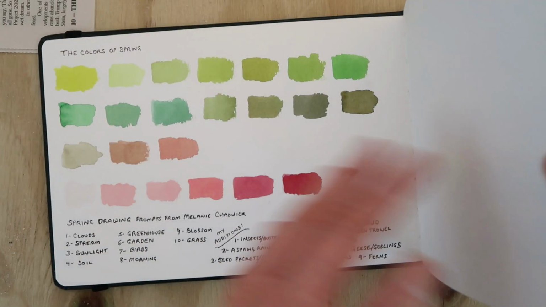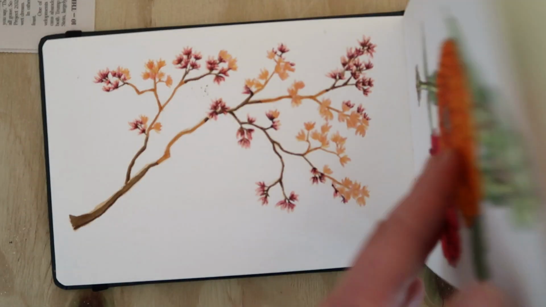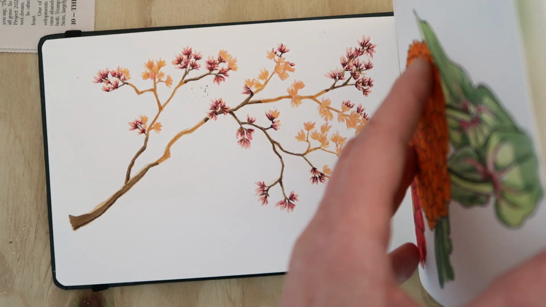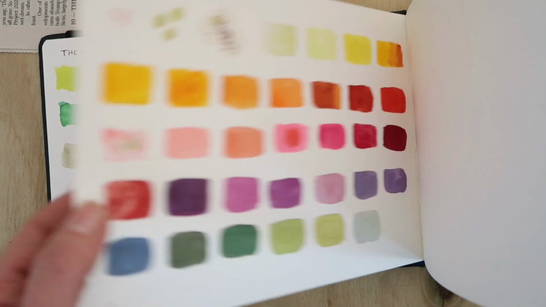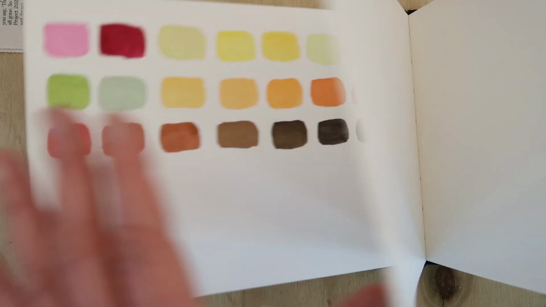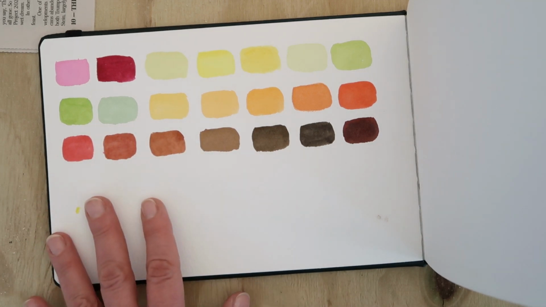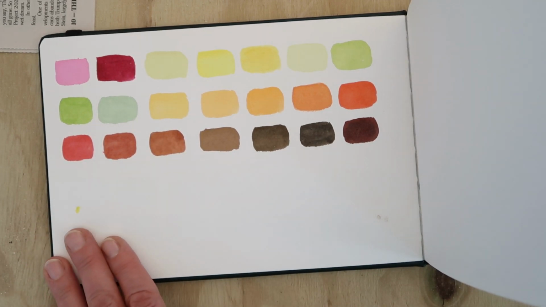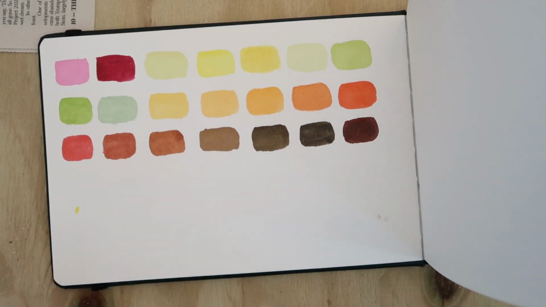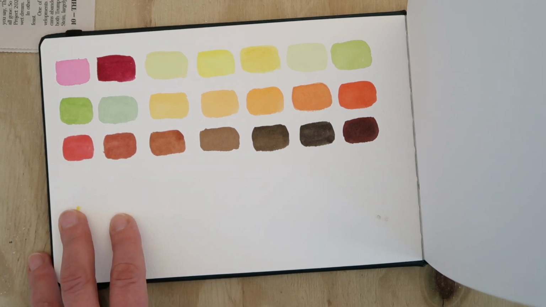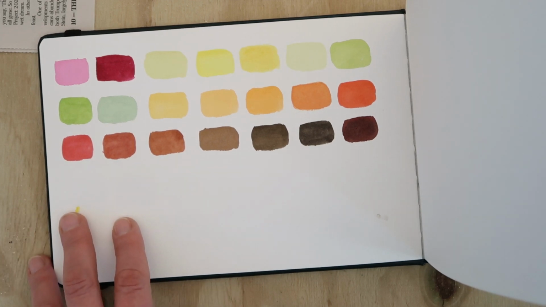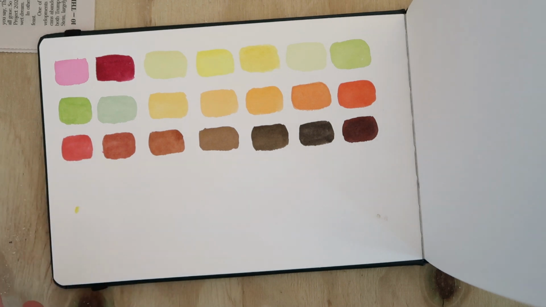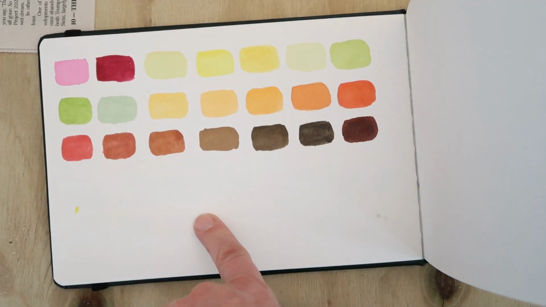The whole point of this being that if you want to do something like this, capture colors that you see around you during certain seasons, or even things that you come across. Let's say you're on vacation and you come across a building and the architecture has unusual colors. You can just swatch them real quick.